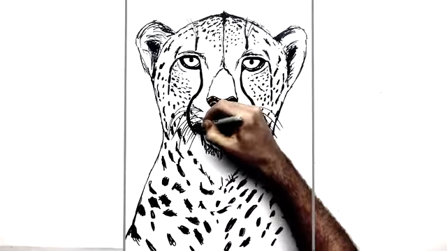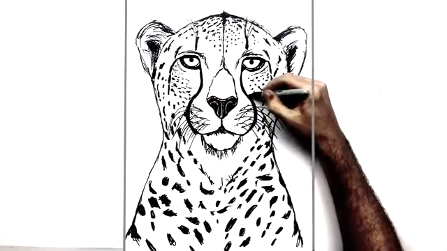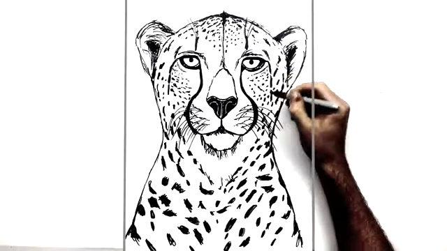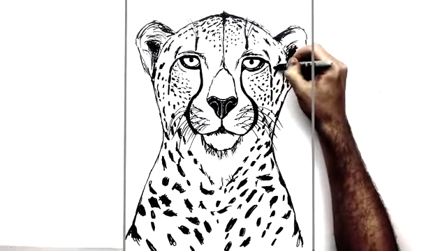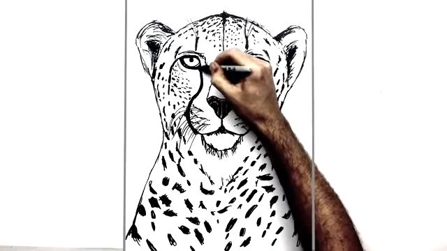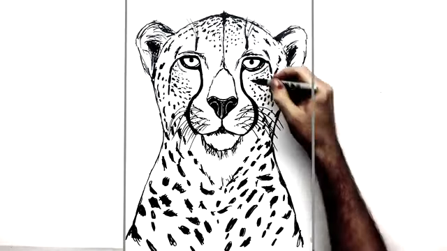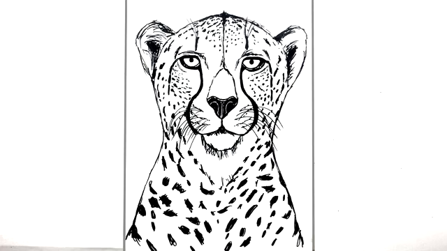I'm just going to fix up maybe this line a bit more. Make it really stand out, because it's definitely one of the bigger major characteristics of the cheetah. Those lines come up around the eye. Like so. And there you go.